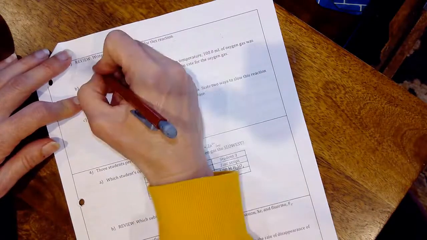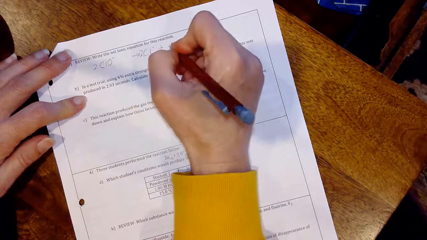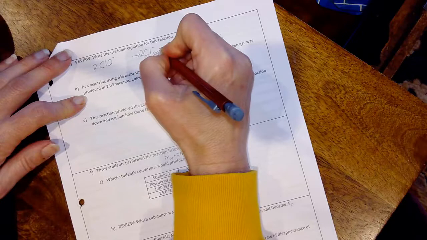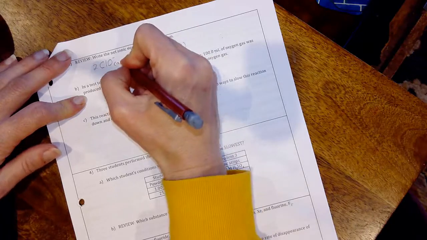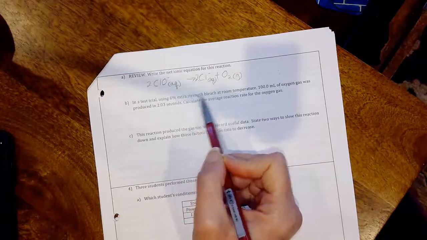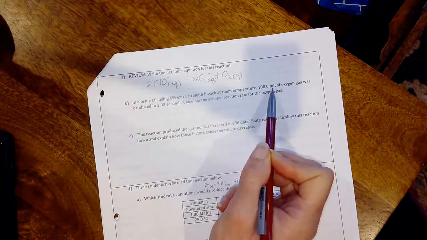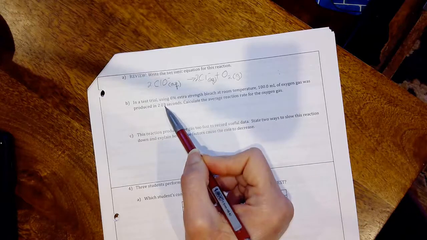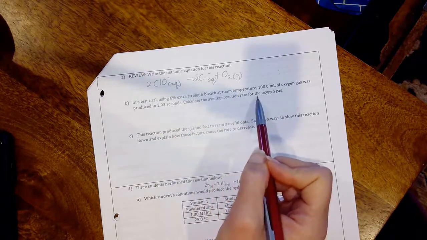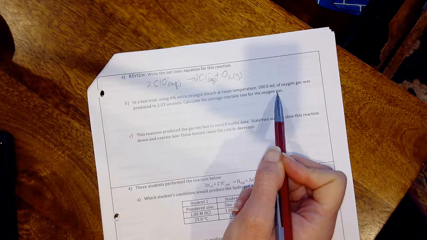So just a quick review of net ionic equations. Okay. It tells us that we use 6% extra strength bleach at room temperature. 100 milliliters of oxygen gas was produced in 2.03 seconds. And it asks us to calculate the... So, generally speaking, rates are sometimes calculated in terms of partial pressures. They are often calculated in terms of molarity, and they are sometimes calculated in terms of moles, but they are rarely calculated in terms of volume.